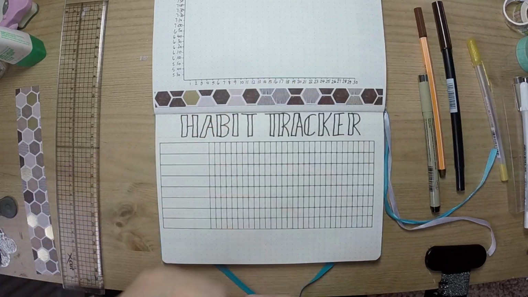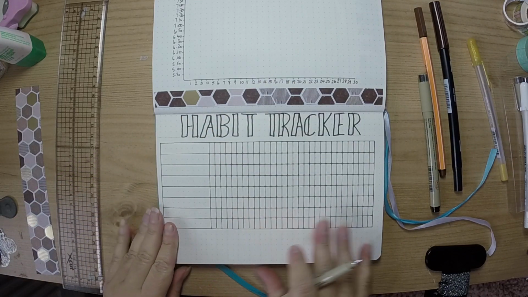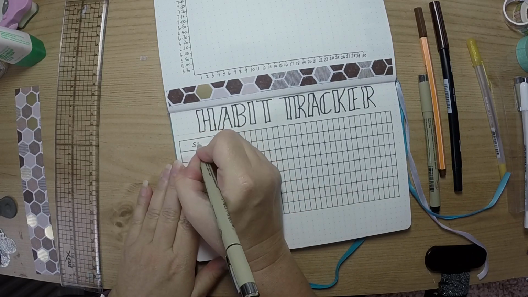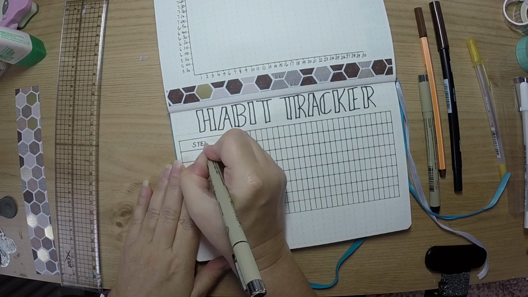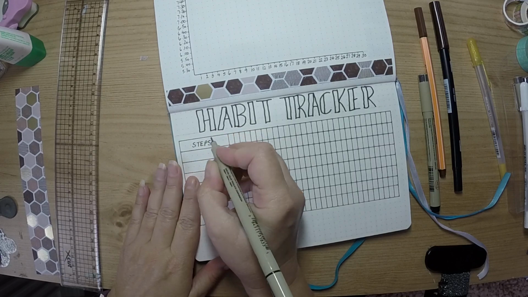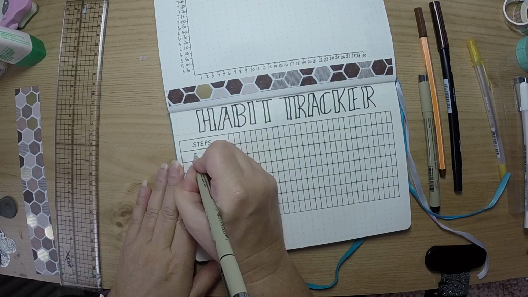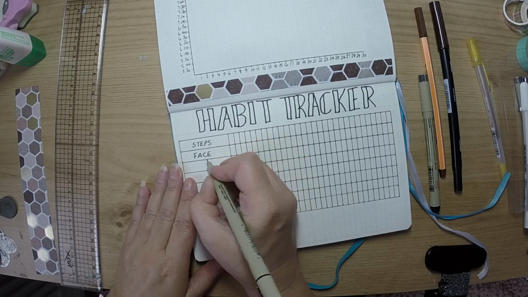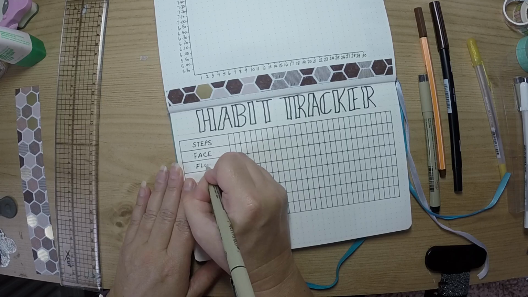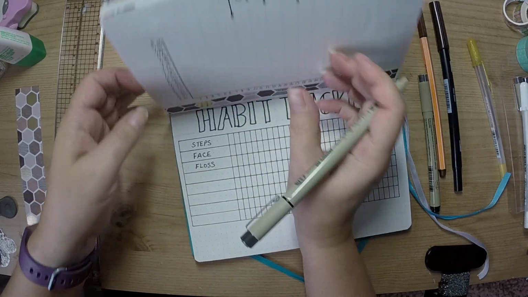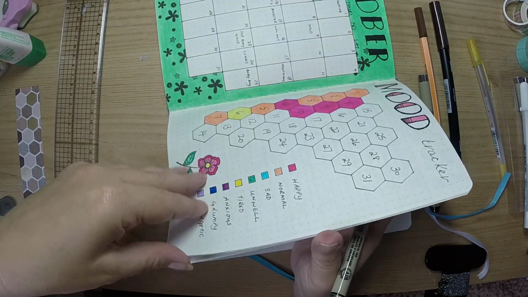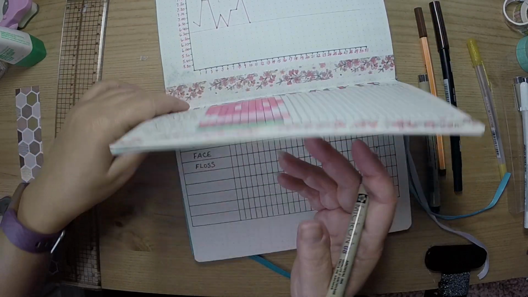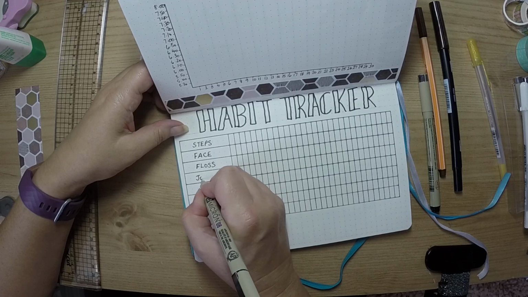Okay, I'm going to write in my habits. I have to stop and remember what they are. So my first one is steps, my face routine, floss. I'm going to have to flick back and remind myself. I think I'd know these off by heart by now. I'm doing my journal.